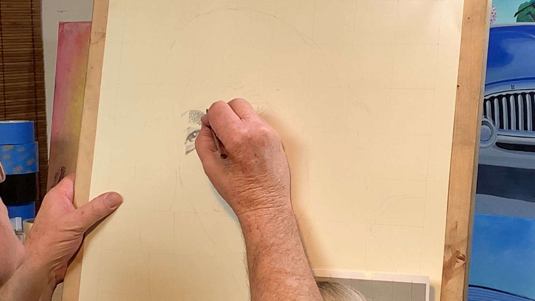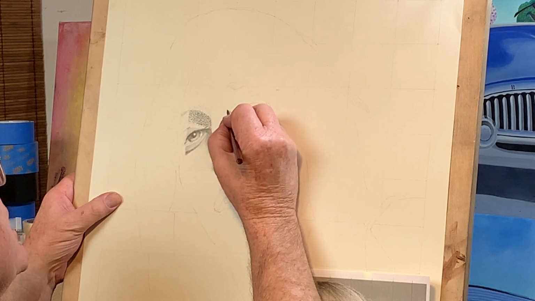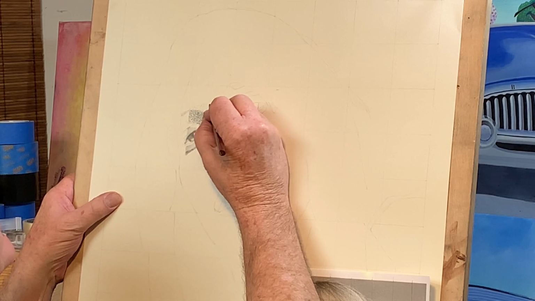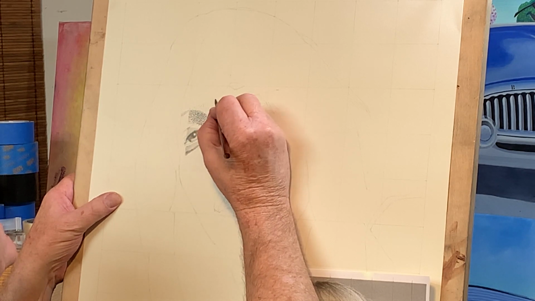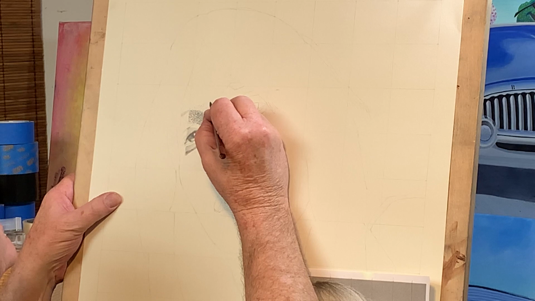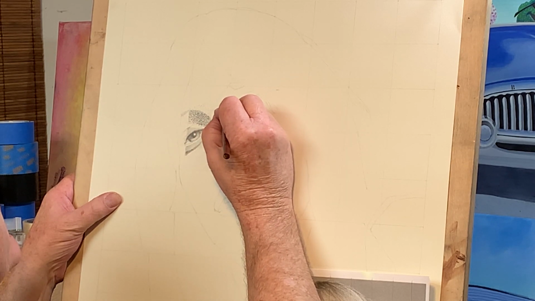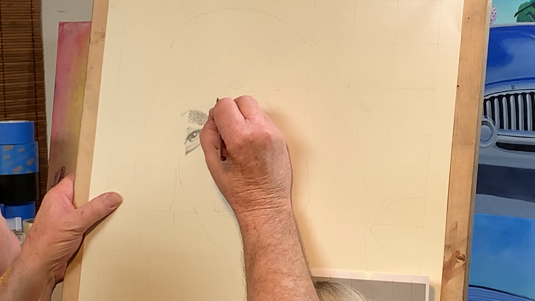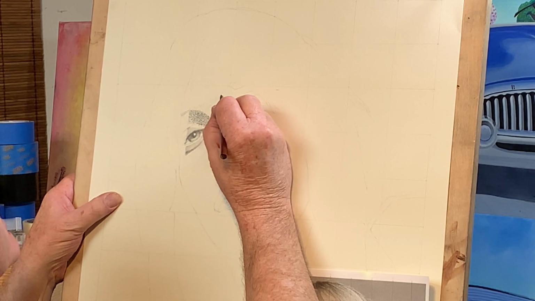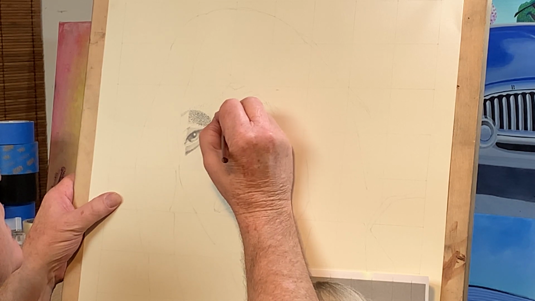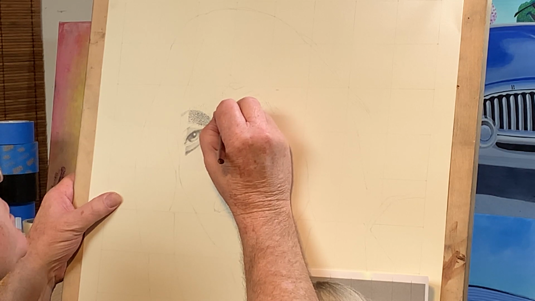Once I've defined where that shape is with a little line of dots, then I just bounce around out here in the field and place them. And then subtly add a little dot by dot in between to define that shape.